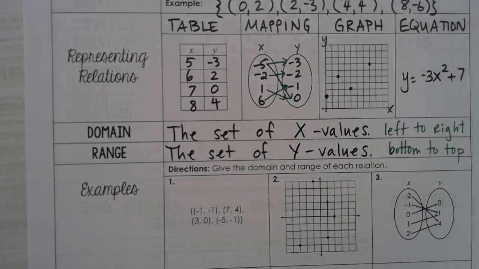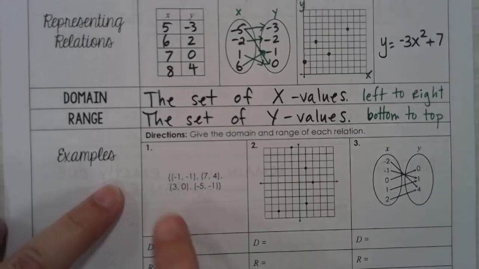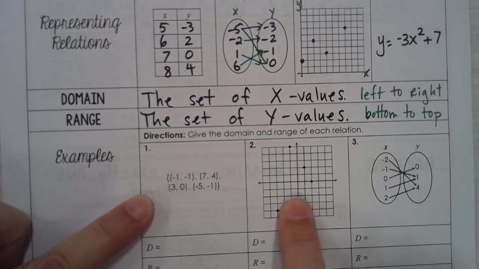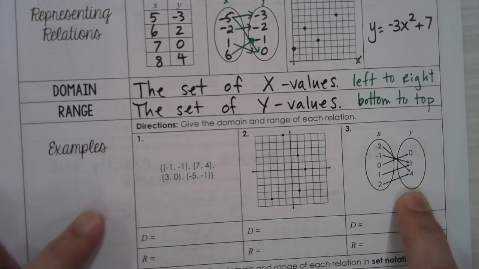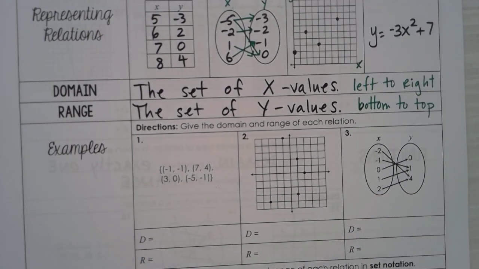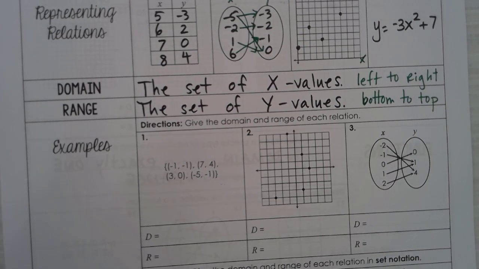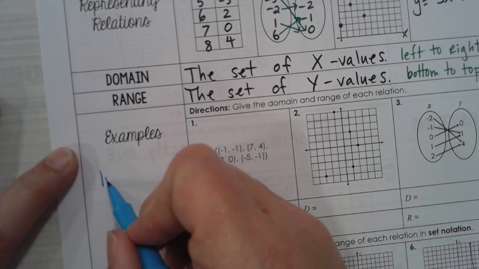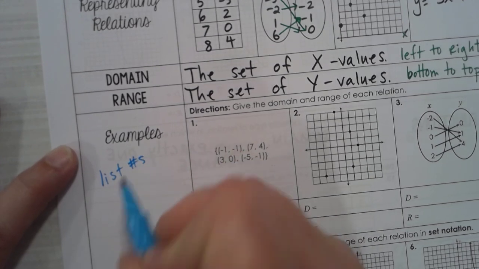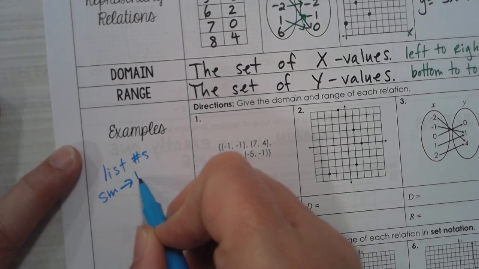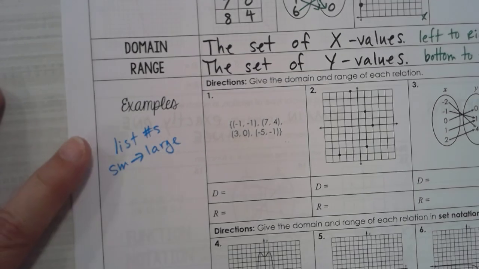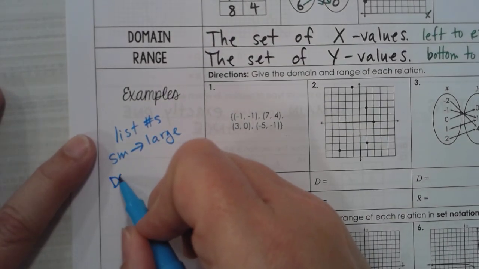Okay, so with our ordered pairs, the little dots, and the mapping, all we're going to do is list the numbers. But again, we have to list the numbers in order from little to big, okay? So we're going to list numbers, small to large. And the other thing is, don't repeat.